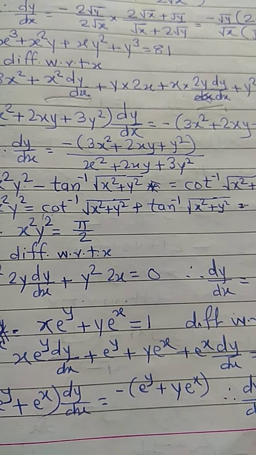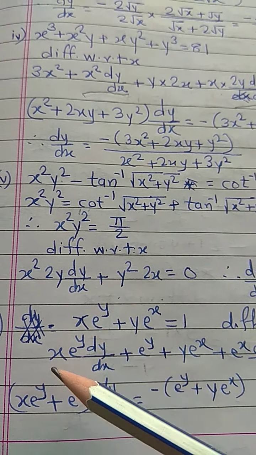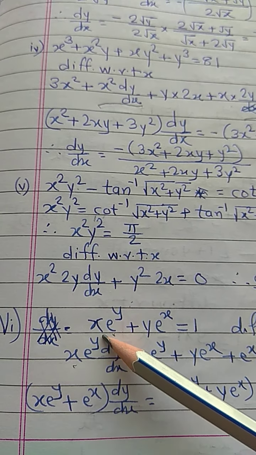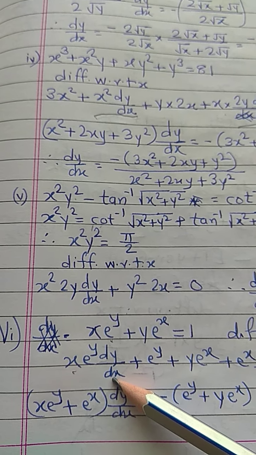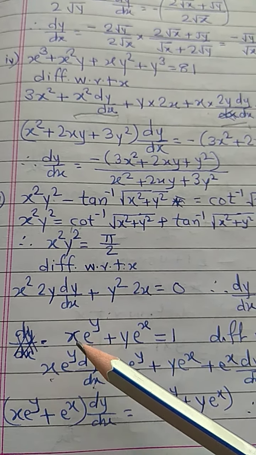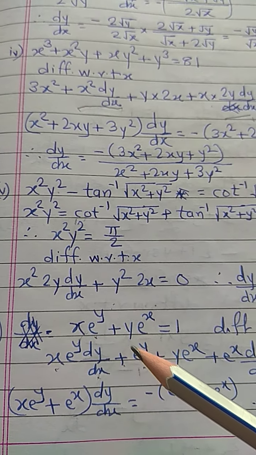Differentiating with respect to x, we can have the first function as it is. Derivative of second function, that is e raised to y, is e raised to y dy by dx. Plus the second function e raised to y as it is into derivative of the first function x is 1 here.